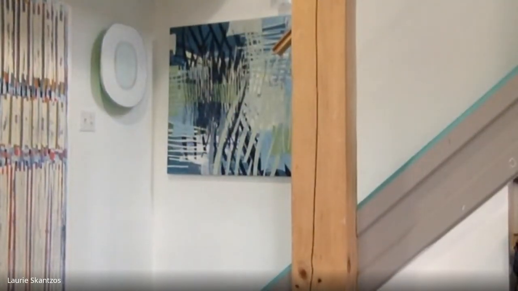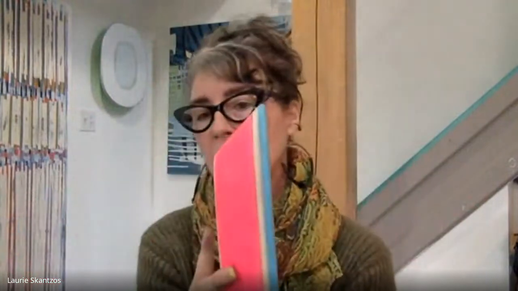And I'll show you another one. So this is one where you can see the sides are beveled. That was purely so they would appear to be floating. And then I love reflections and shadows.